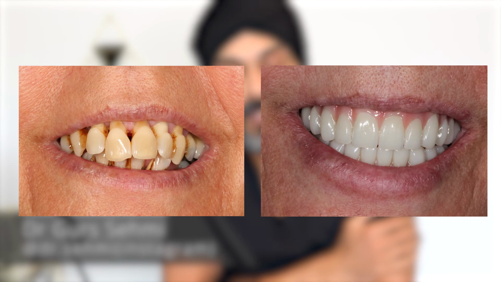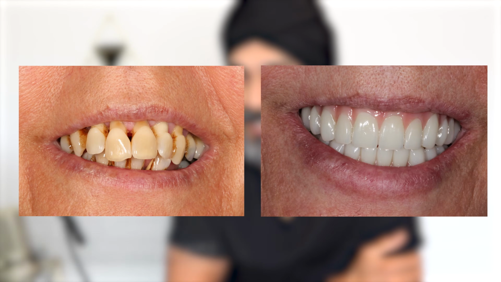Today, let's look at how we plan an all-on-4 treatment. For those people who are not familiar with all-on-4, this is a treatment where we replace a full set of teeth with dental implants. Typically, we can do it in one day.